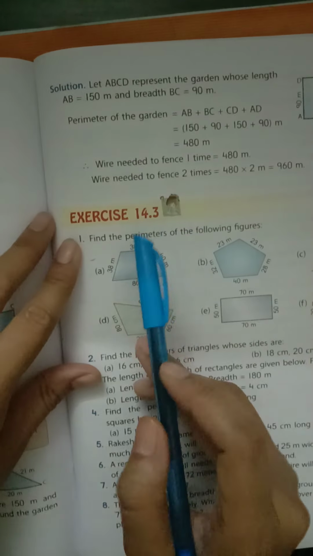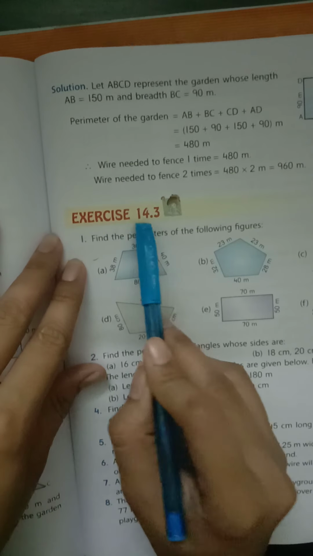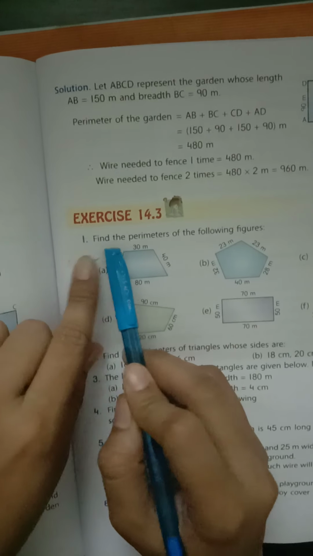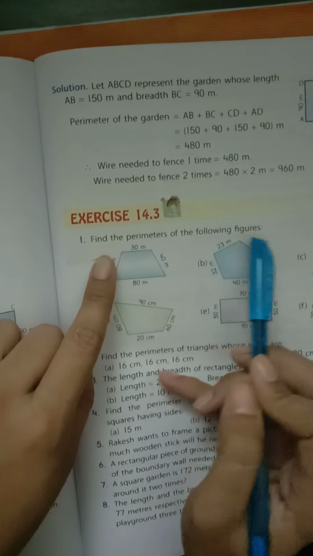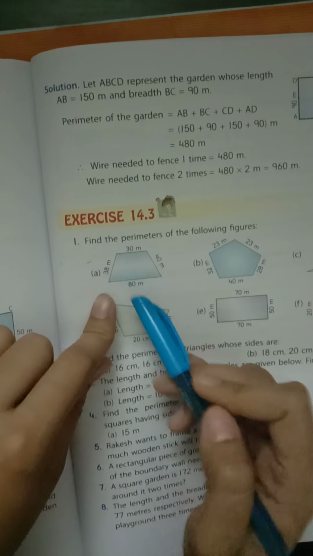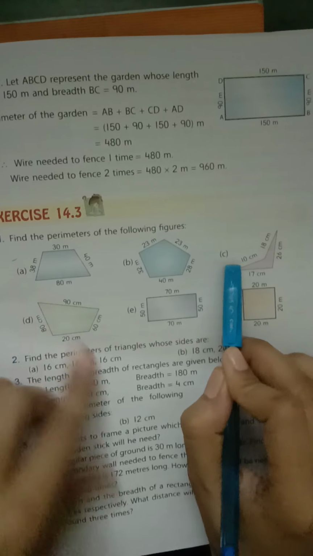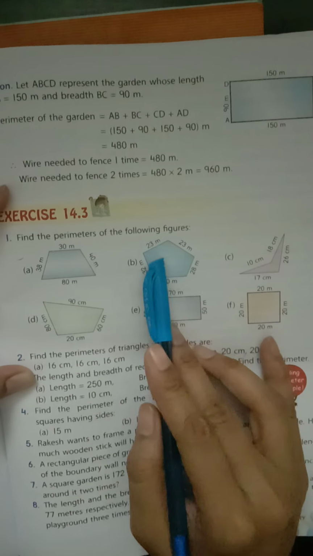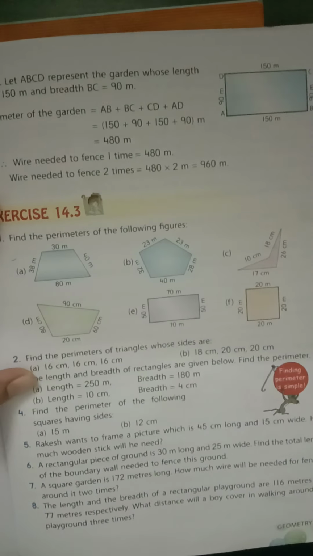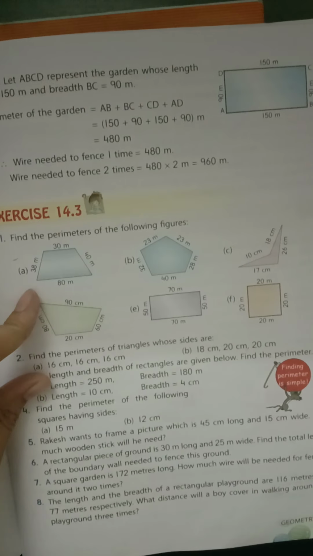So we will move on to the exercise now. Exercise 14.3, question number 1. Find the perimeters of the following figures. So from this question 1, I am going to solve the subpart A and subpart C. Okay, and remaining questions B, D, E, F, I want you to solve in your homework.